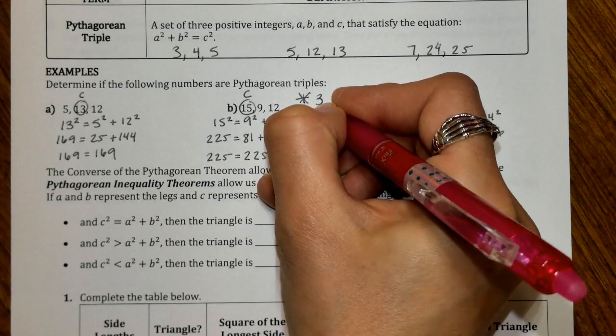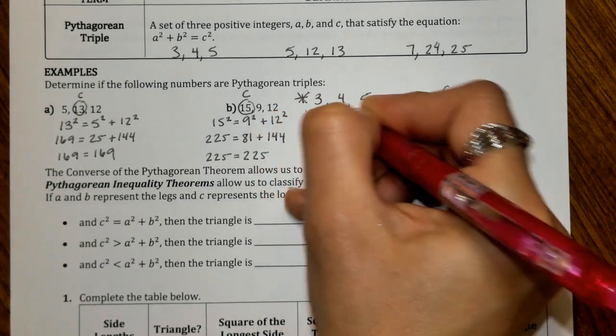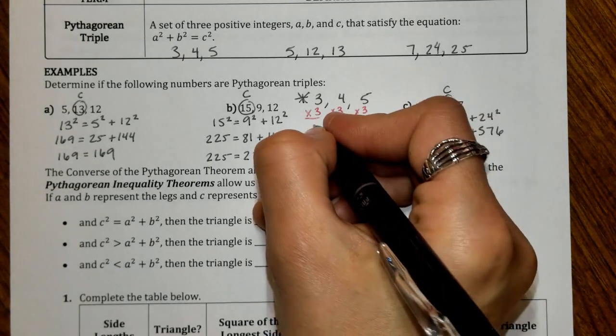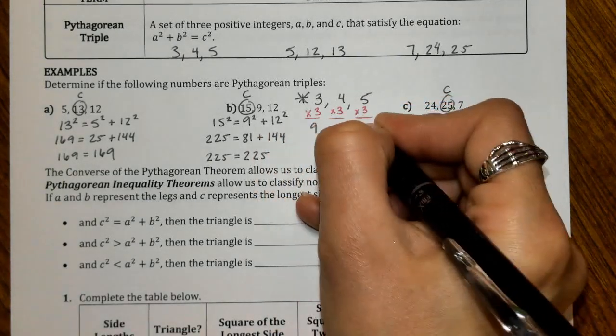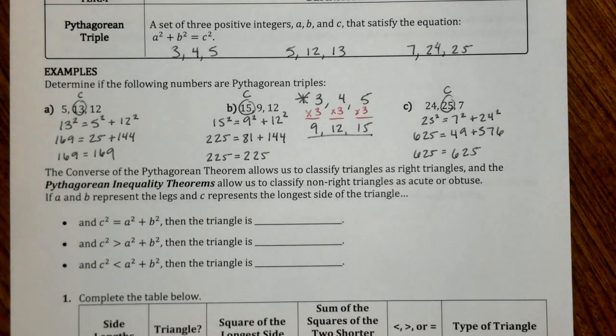Each one of these is multiplied by 3, and that is how we get the 9, 12, 15. So we have this multiple of the triple. That's a good idea to recognize those as well. Again, the 3, 4, 5 is the easiest to see.